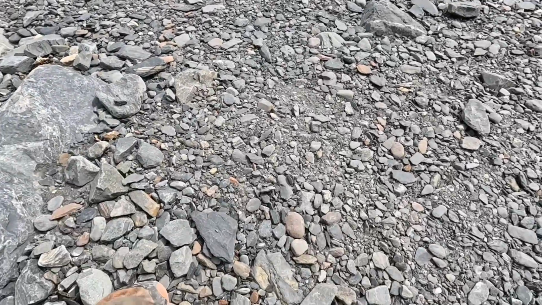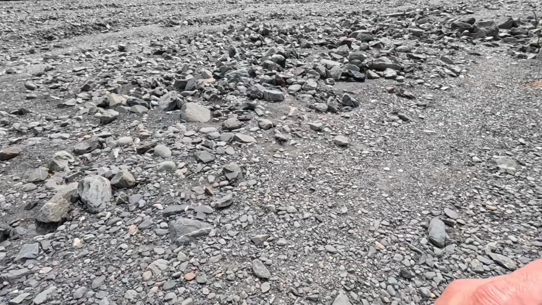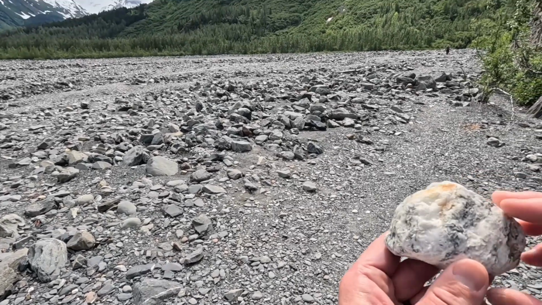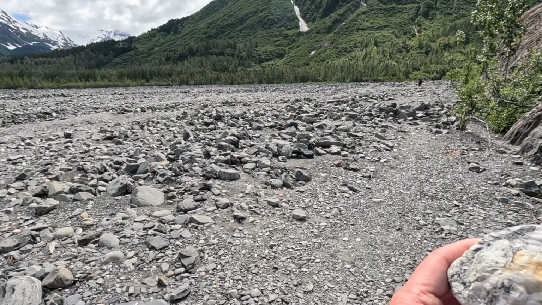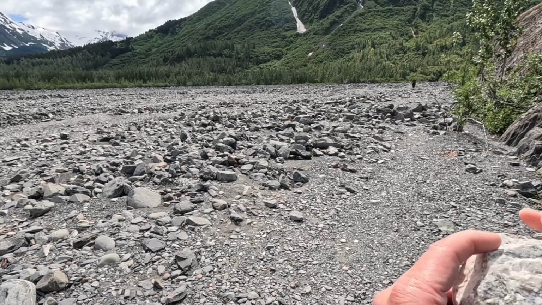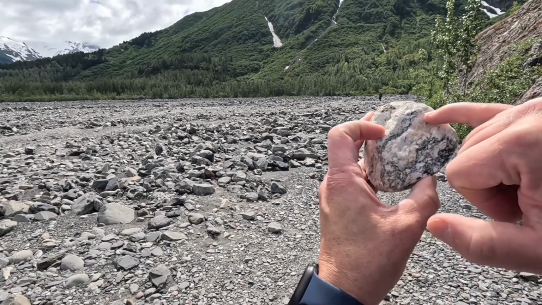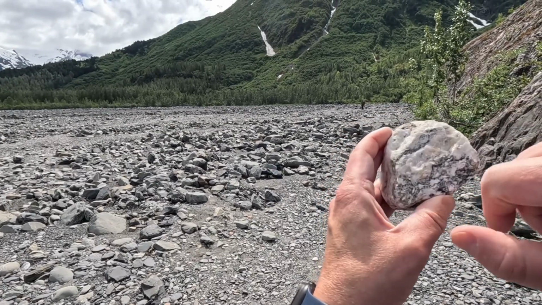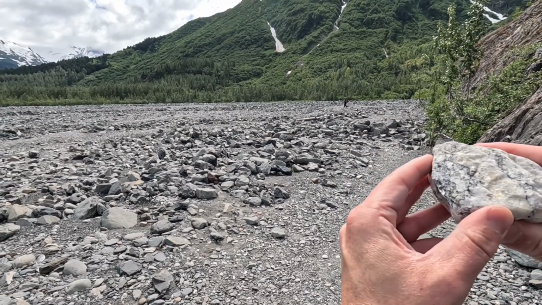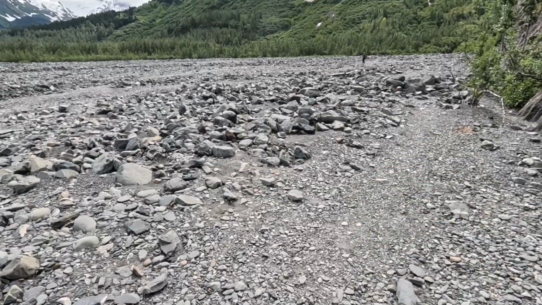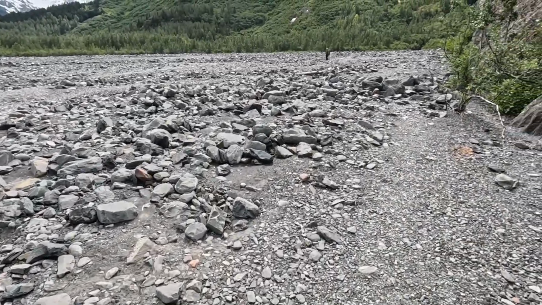Here we go. This is a quartz. It's a big quartz, and you've got some iron and it's basalt. See these big quartz crystals? They're shiny. That is silicon dioxide, SiO2, also known as quartz.